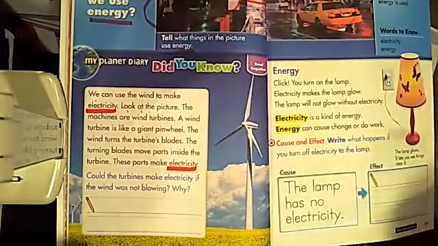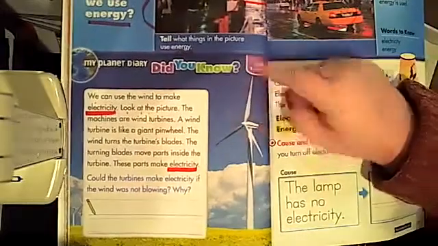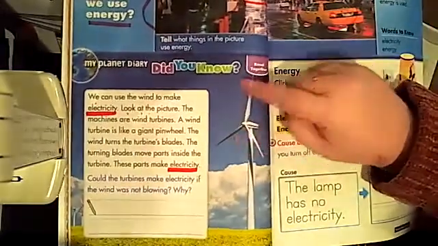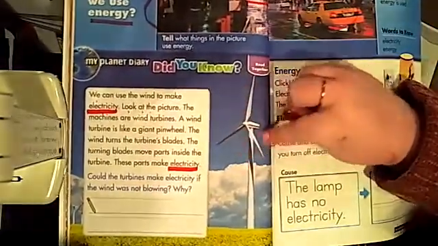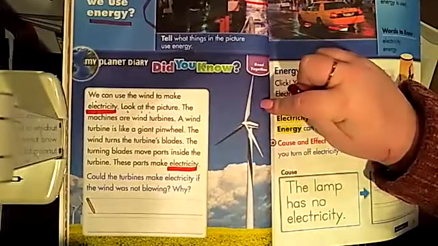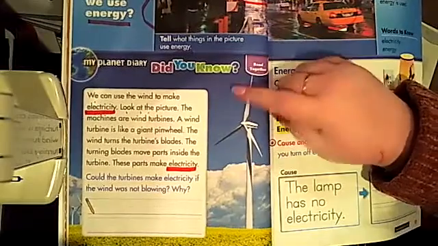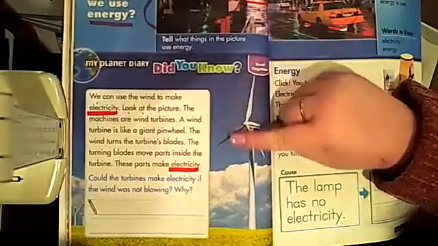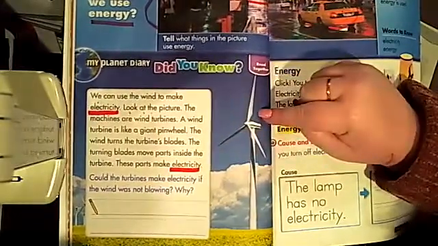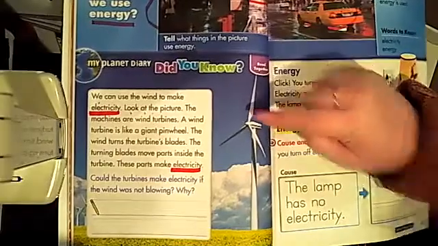If there was no wind, what would happen? If there was no wind pushing these, what would happen? Hopefully you're thinking to yourself, well, if there's no wind, these would not be moving. If these were not moving, then there would be no electricity made.